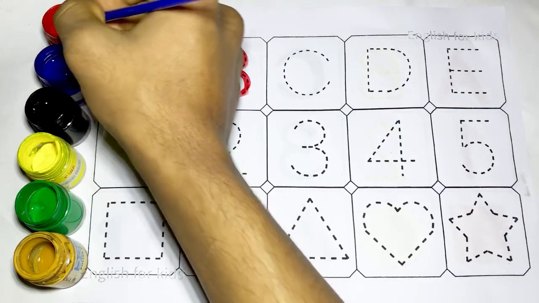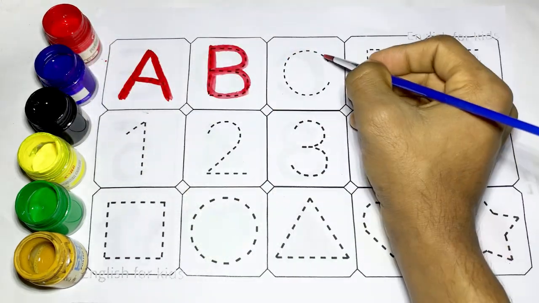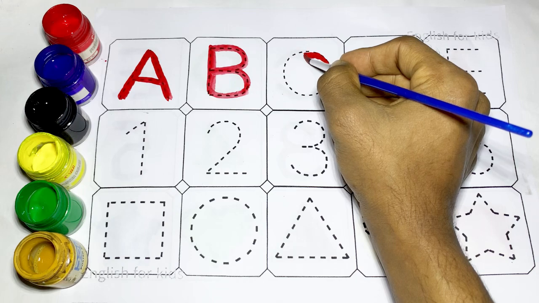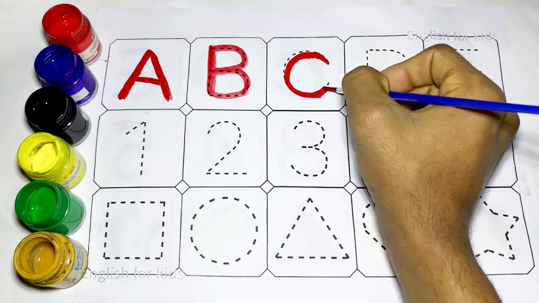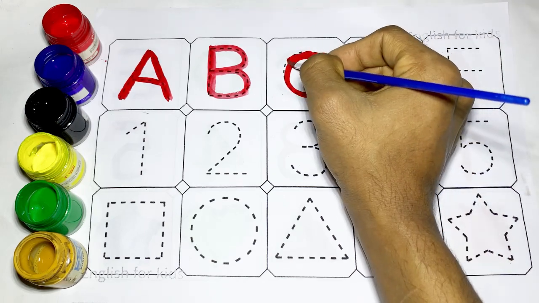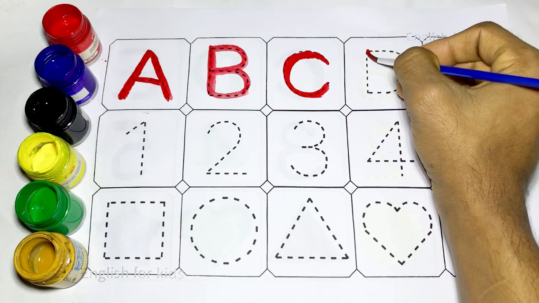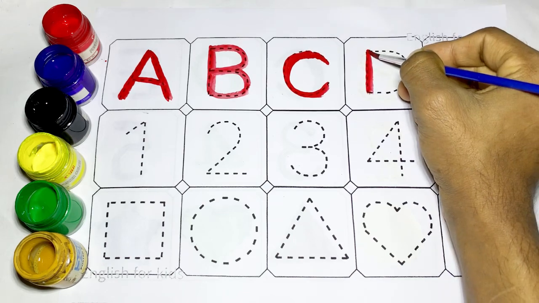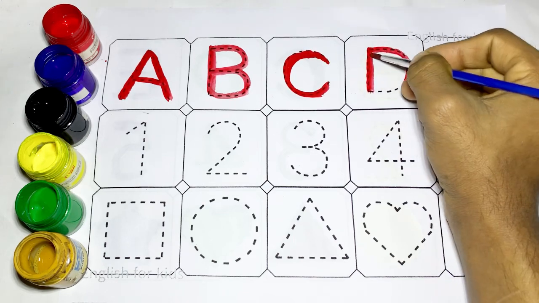Kids, now draw C. C for cat, C for car. The alphabet C. D. D for dog, D for doll.